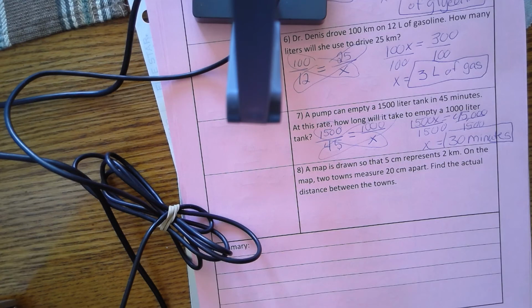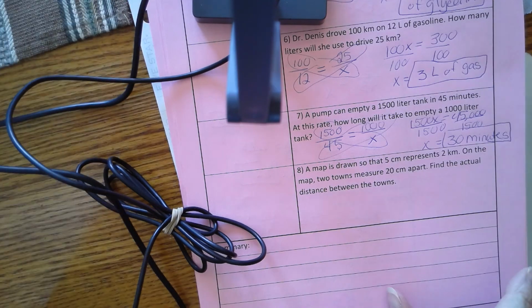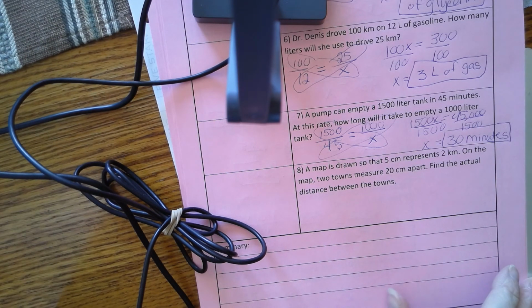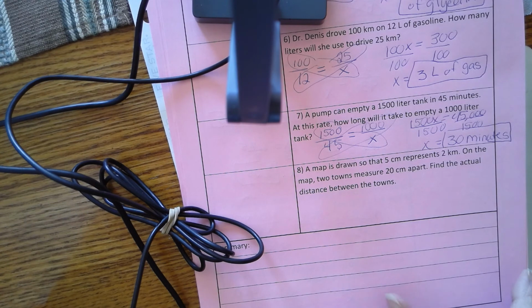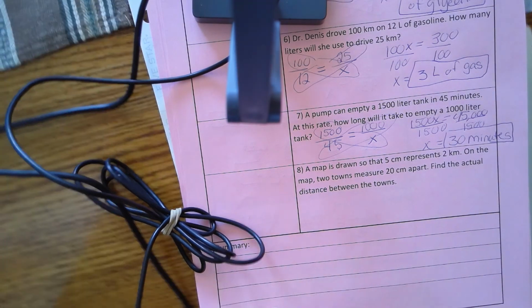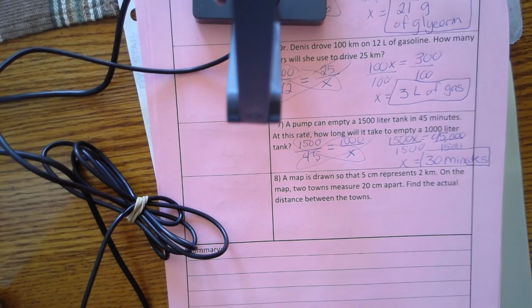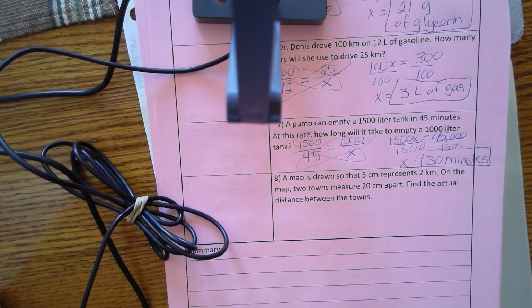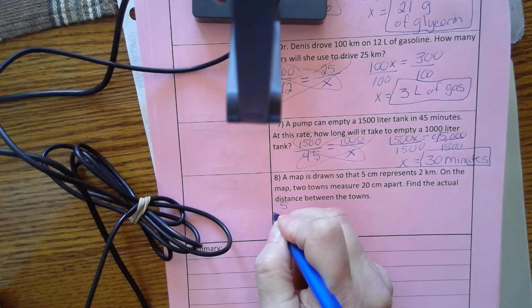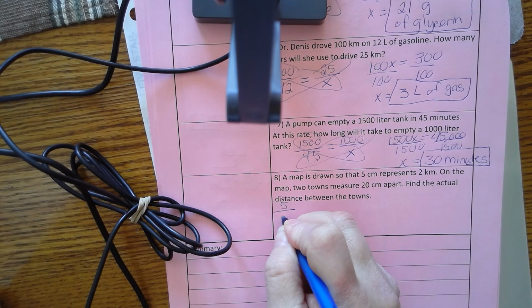All right, last one. Sorry, that got really blurry for a second. All right, a map is drawn so that 5 centimeters, okay, that's really crooked and it's driving me nuts, so that 5 centimeters represents 2 kilometers. All right, 5 centimeters, 2 kilometers.